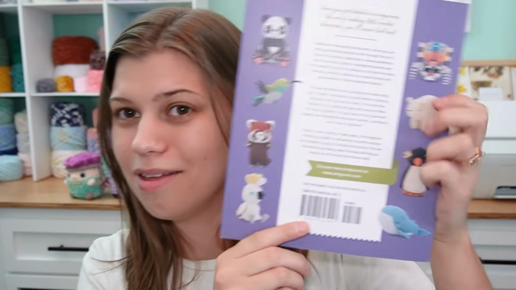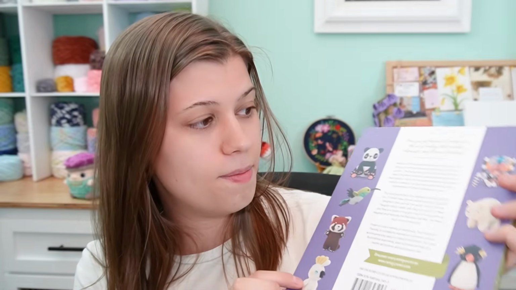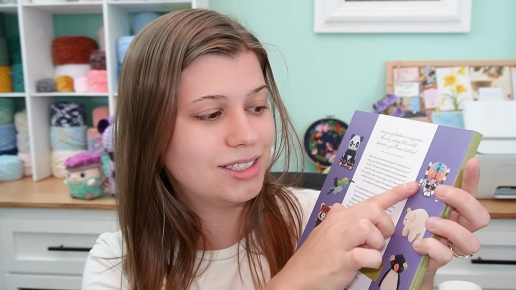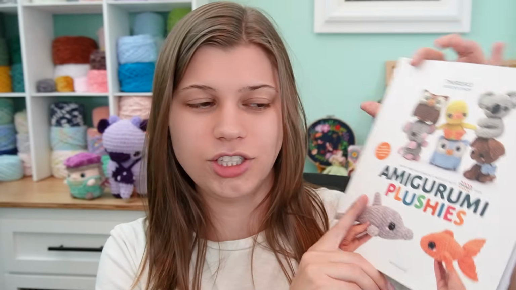And just to see the back for you guys, there are pandas, there's a hummingbird, red panda, there's a cockatiel or a parrot, there's this spider, a polar bear, penguin, whale, and of course you also got these really cute little gorillas. There's tons of patterns in this, but I just haven't had time to review this yet. And on top of that, I have even more books to show you. I got Teresa Crochet Shop, her amigurumi plushies book, which I think came out either this year or last year.